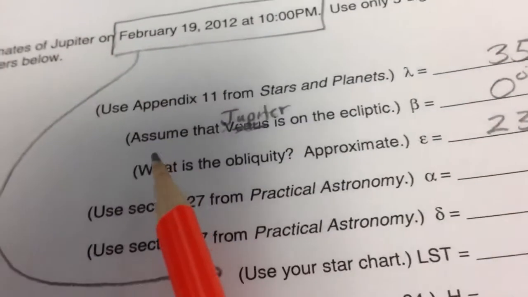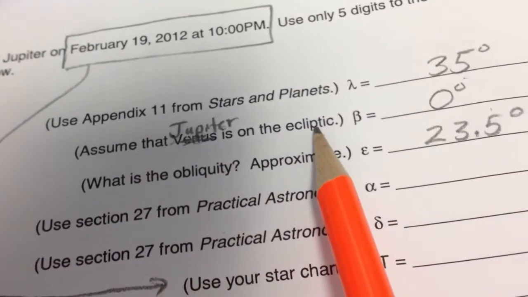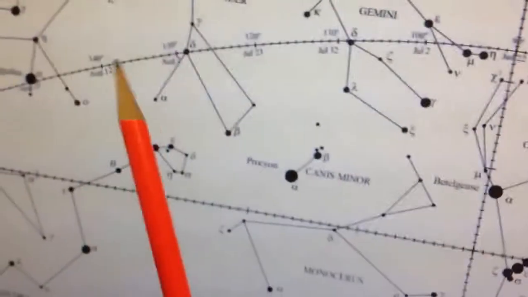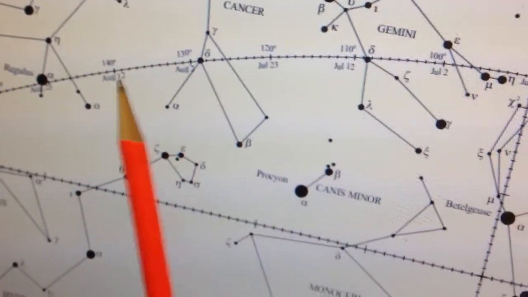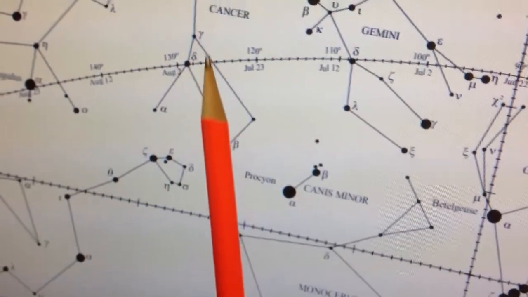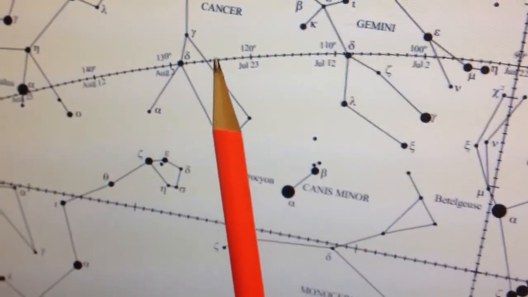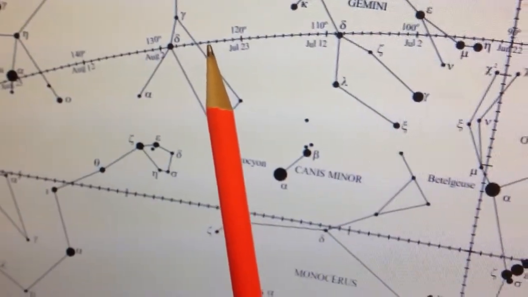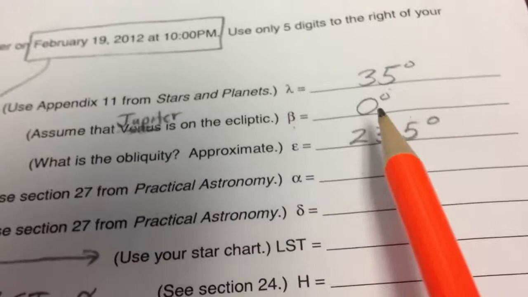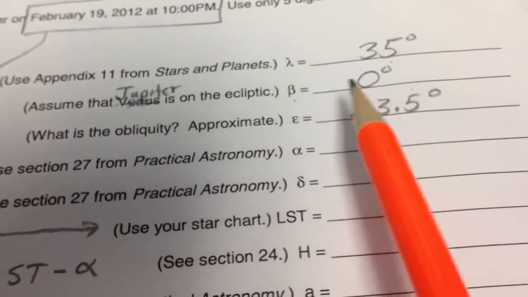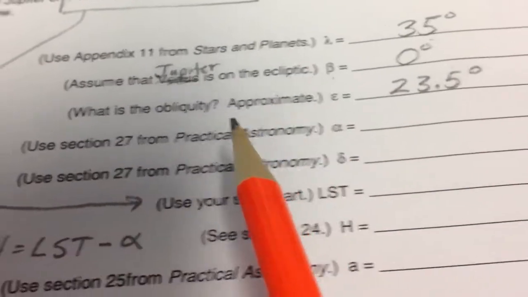Then it says assume that Jupiter is on the ecliptic. Now beta is the ecliptic latitude. So looking at a star chart, the lambda is the value along the ecliptic, beta is above or below the ecliptic. So that's the ecliptic latitude. And if you assume that a planet is on the ecliptic, then the beta is simply 0. So that is an approximation. Planets are not exactly following the ecliptic, but this is close enough for our first approximation.